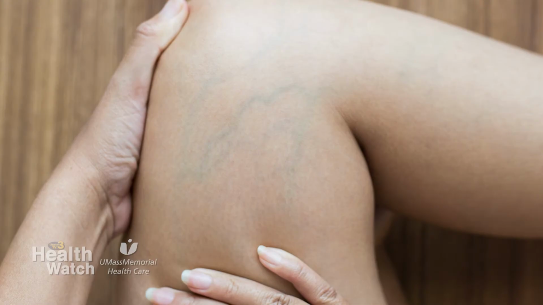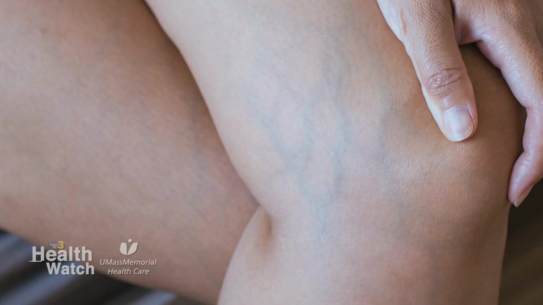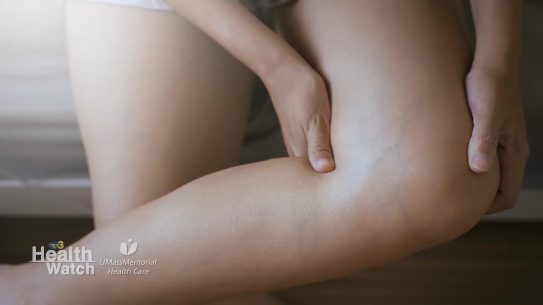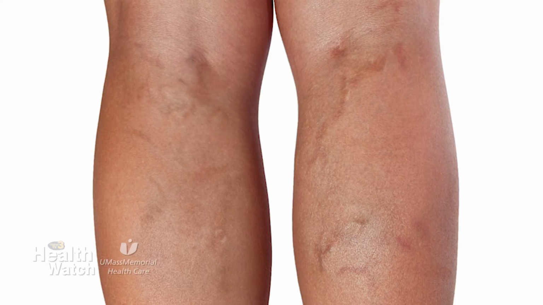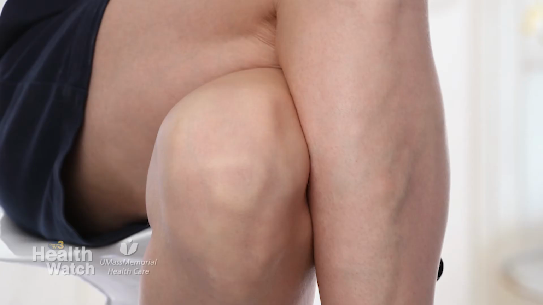The risk factors for development of varicose veins is, number one, hereditary causes. Number two would be patients that stand or sit for long periods of time or lack significant exercise in their life, having a sedentary lifestyle. Number three, patients who are overweight. Obesity does increase your risk factors.